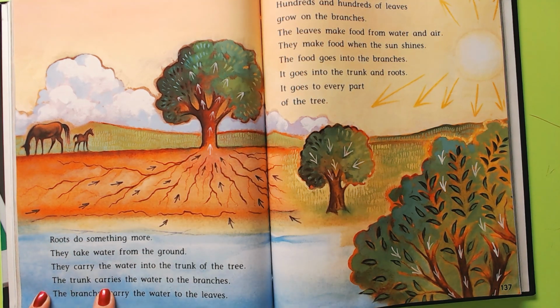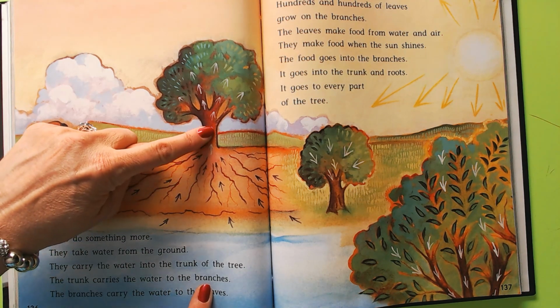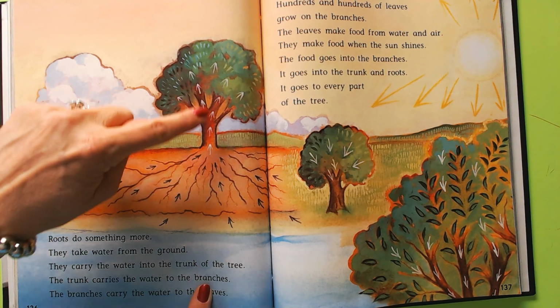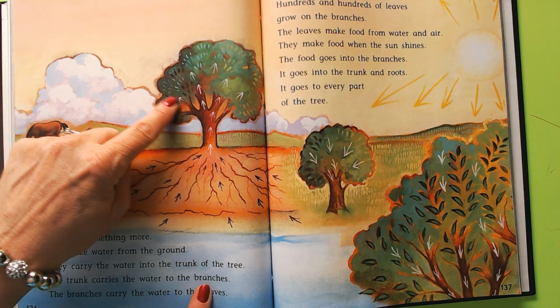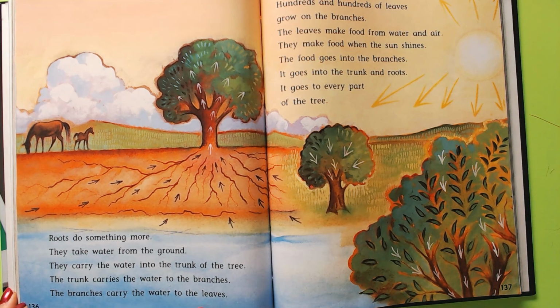The trunk carries the water to the branches. Here's the trunk. Here are the branches. The water's going up into the branches now. The branches carry the water to the leaves. Okay, that makes sense.